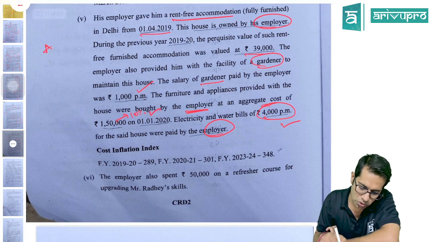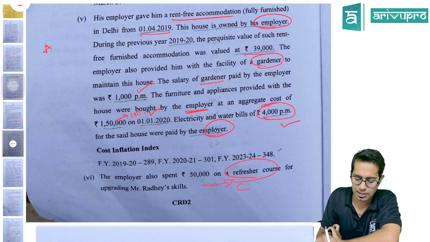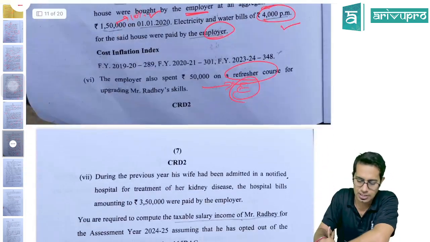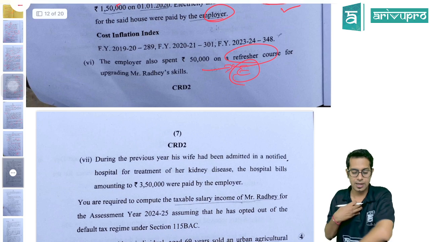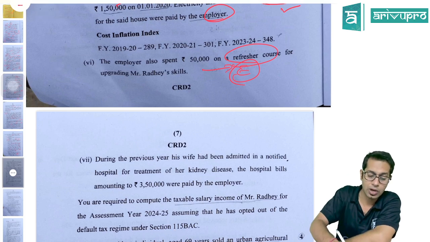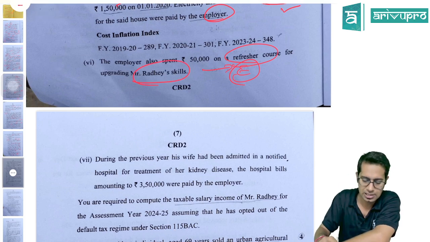The employer also spent 50,000 rupees for a refresher course. This is exempt. This refresher course concept is exempt because it is for upgrading the employee's skills.